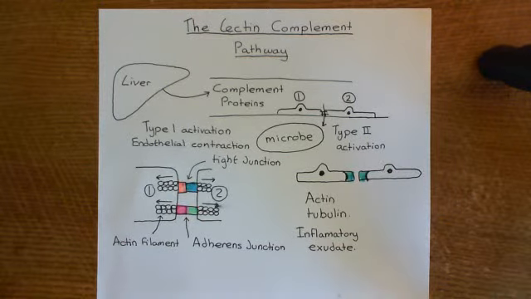Okay, so welcome to this next video in which we are discussing the lectin complement pathway. So we've discussed that when a microbe is invading a portion of tissue, what that will lead to is the inflammatory response. And the inflammatory response leads to type 1 and type 2 activation of the endothelial cells of the capillaries and venules, which supply this affected portion of tissue.